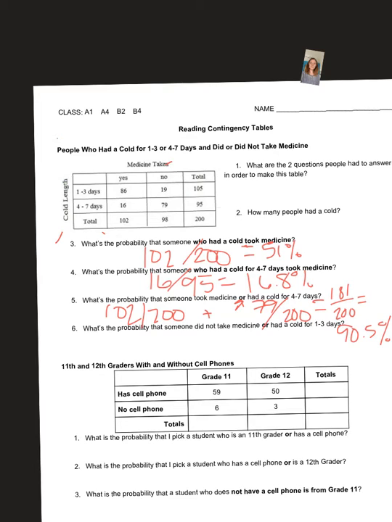And my last question asked me to find the probability that someone did not take medicine. So let's highlight the column of people who didn't take medicine. Or they had a cold for 1 to 3 days. And let's highlight that row.